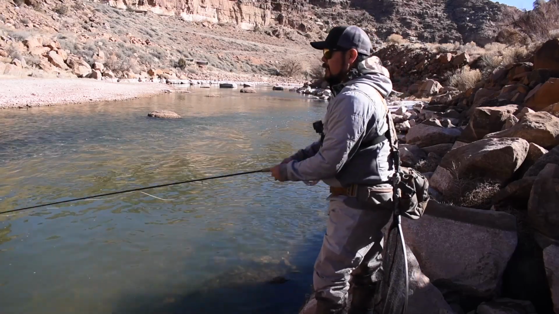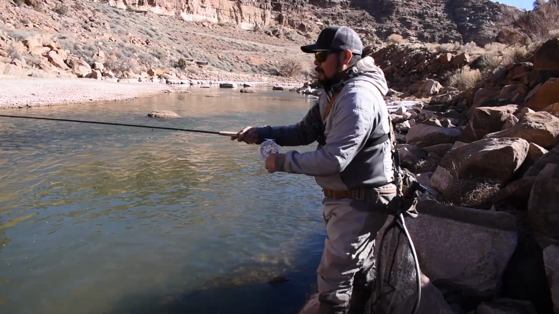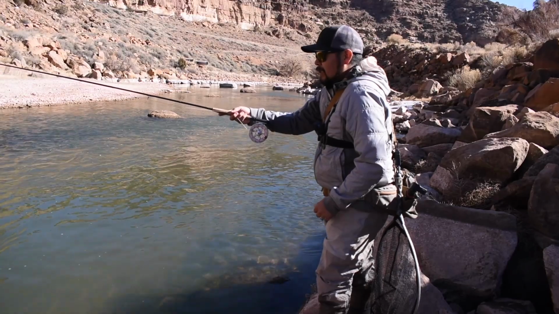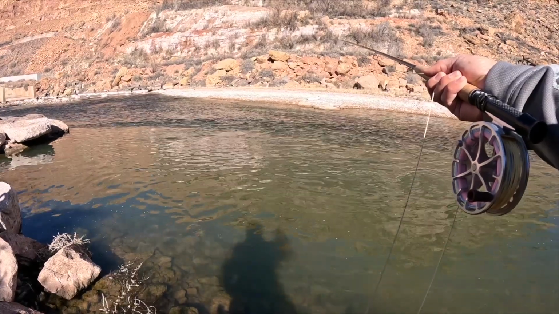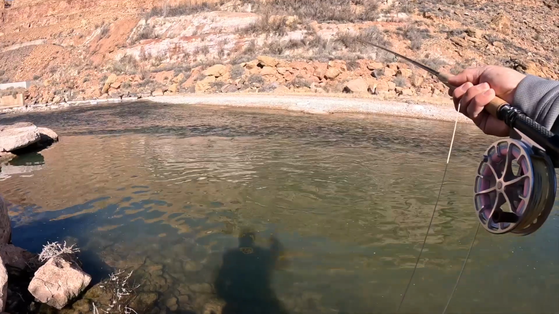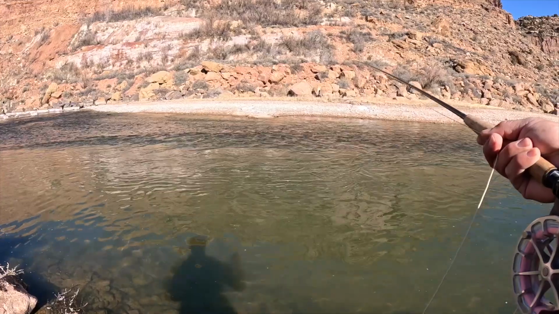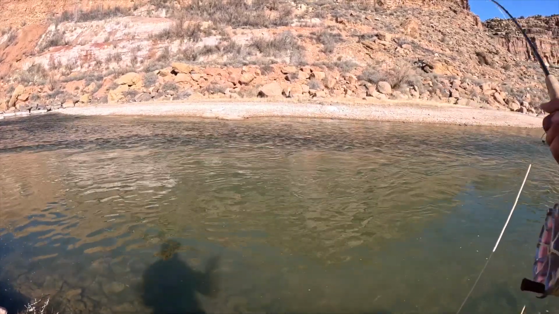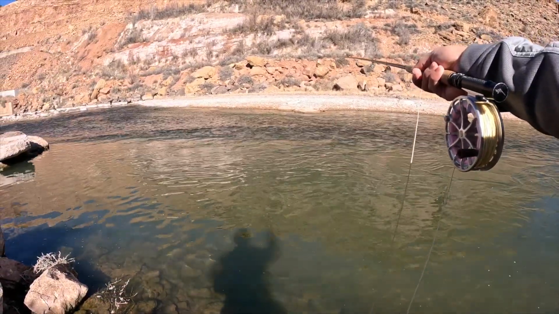All right, cast up. I'm gonna work that real slow stuff. Definitely let those flies get down. Looks like we got some conflicting current, back eddy, and main current wanted to push downstream. So the main camera died, but I'll continue with the GoPro here.